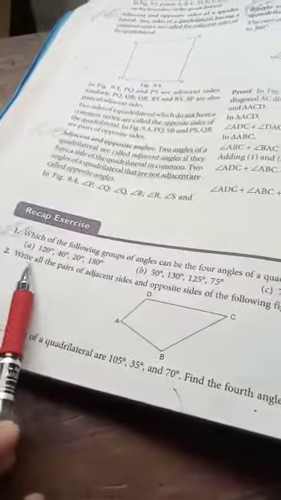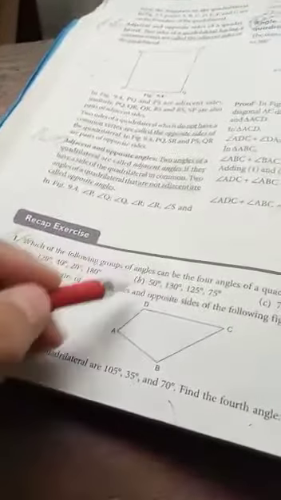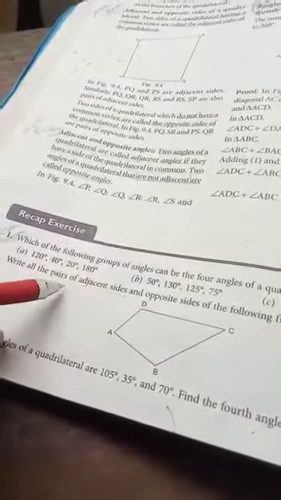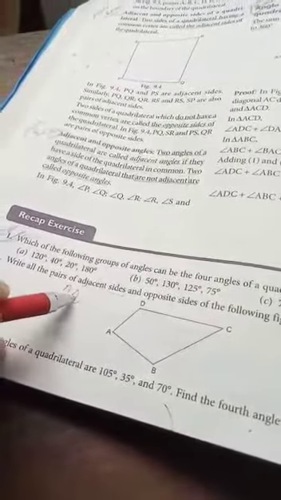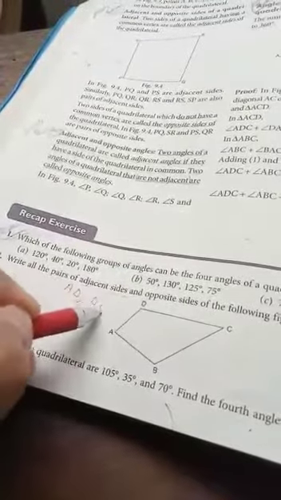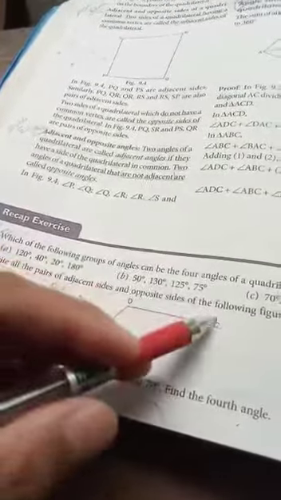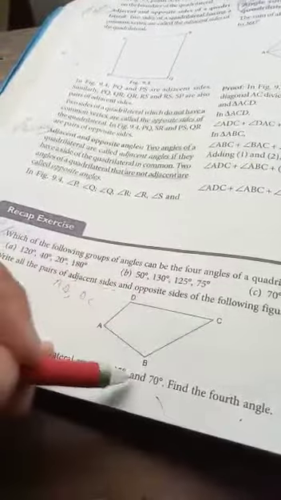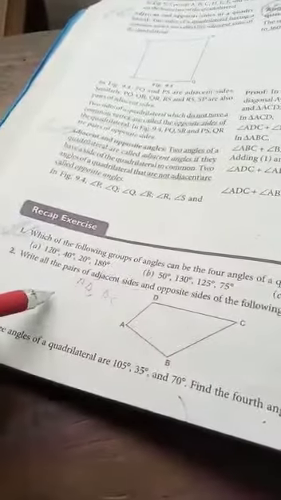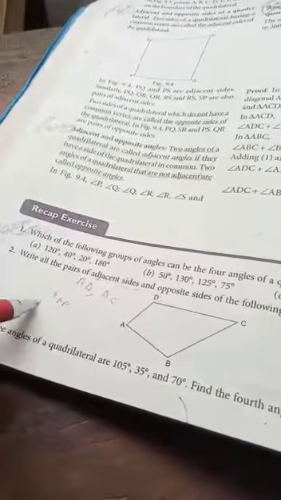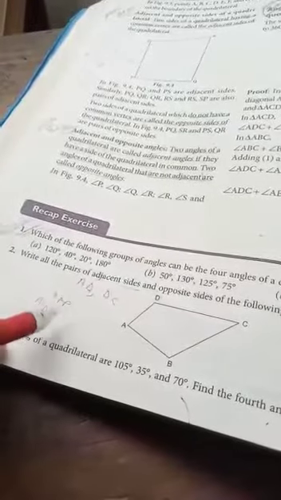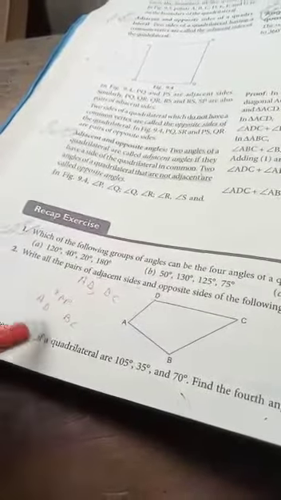Then question 2, please do it yourself. You have to write all the pairs of adjacent angles and opposite sides. Look from the figure. For example, for adjacent sides, I already told you, like this one, AD, DC. Remember, one name should be the same. AD, DC. Then DC, CB. Then BA, AD. Opposite names should be different. An example of opposite is AD and BC, so A should not be there and D should not be there. There are other pairs too. You do it yourself.